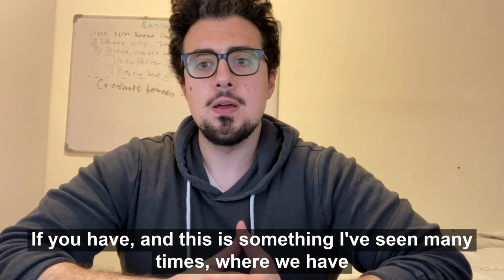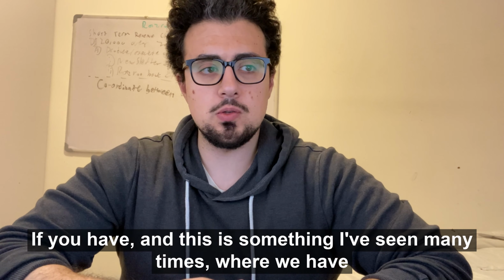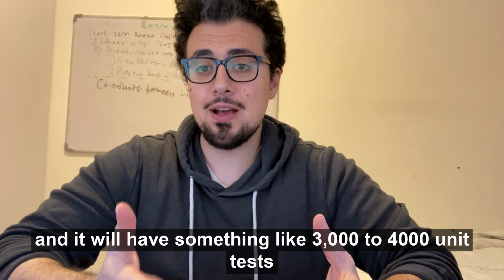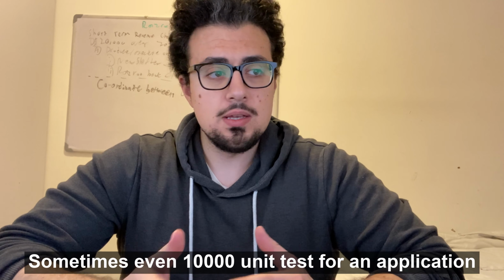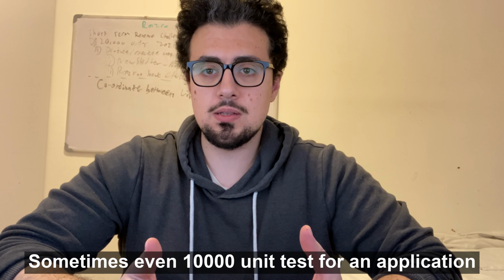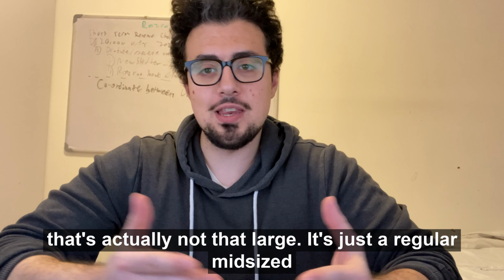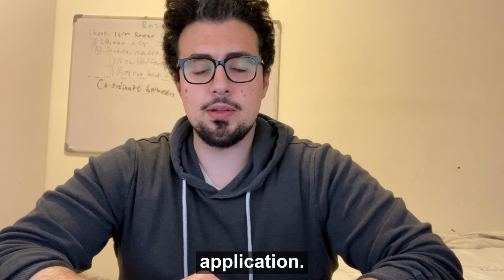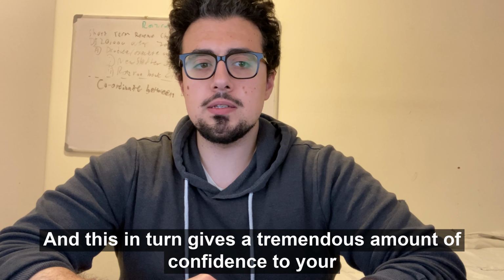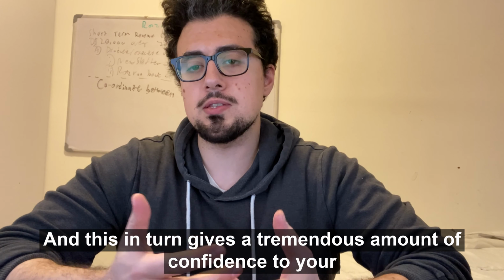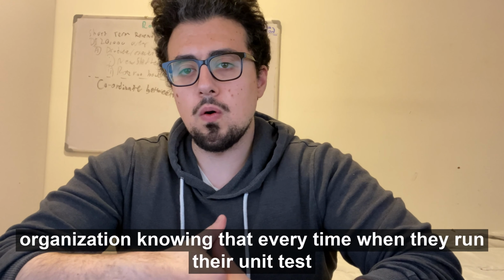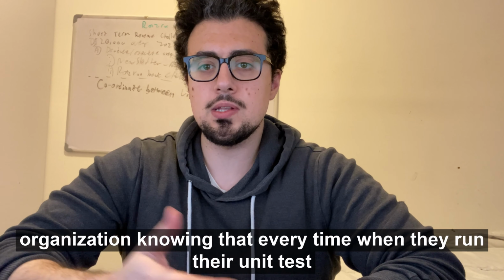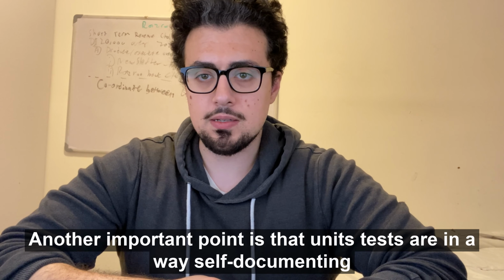This is something I've seen many times: organizations with larger code bases will have something like 3,000 to 4,000 unit tests, sometimes even 10,000 unit tests for an application that's actually not that large. It's a regular mid-sized application, and it gives a tremendous amount of confidence to your organization, knowing that every time they run their unit tests, they're all passing as expected.